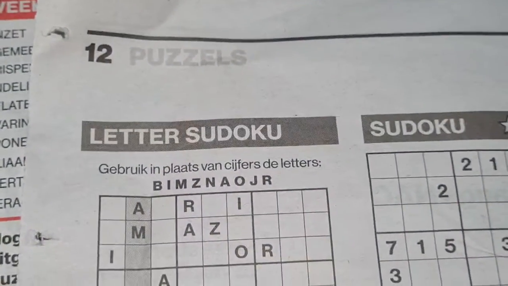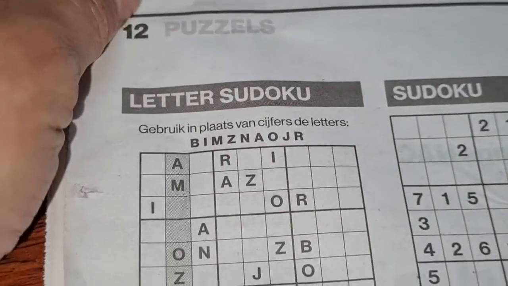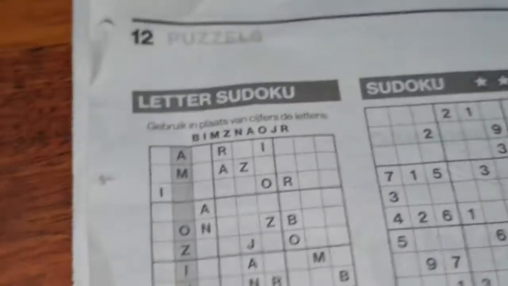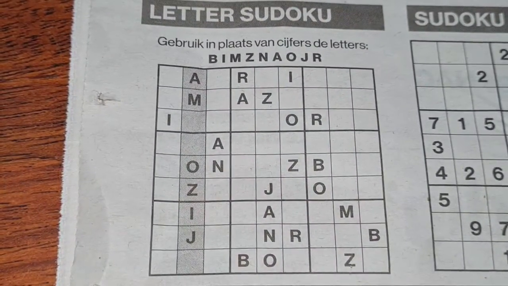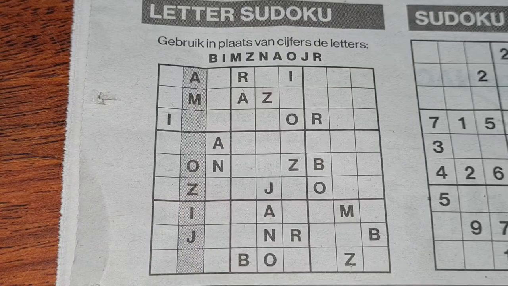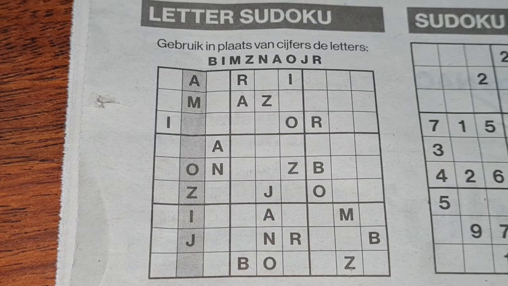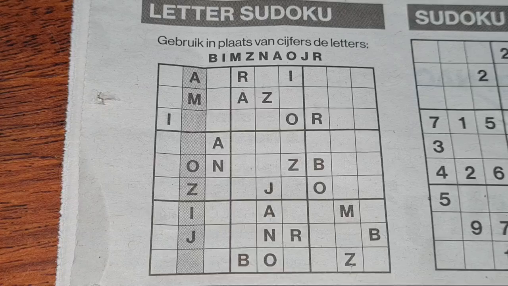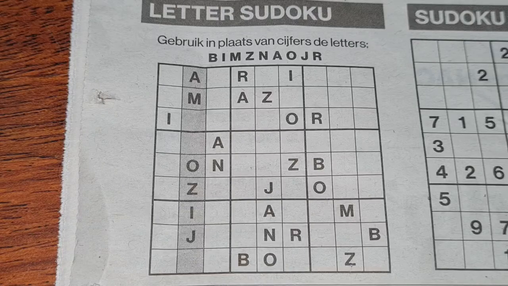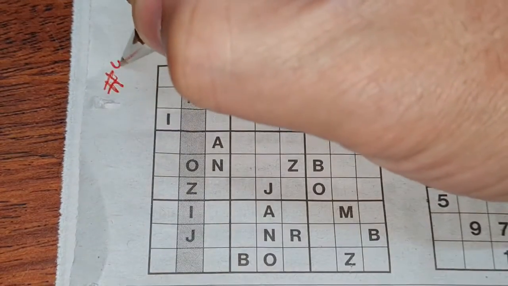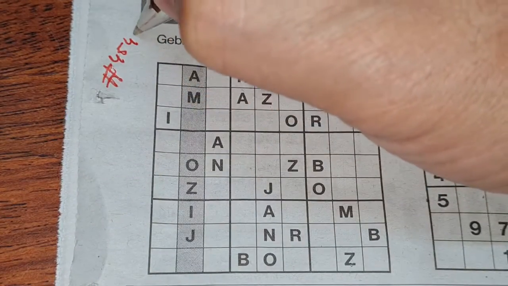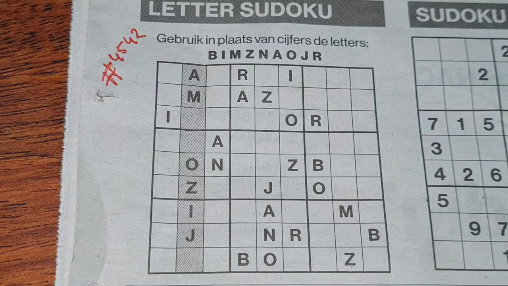But first, I will solve the letter Sudoku. Letter Sudoku number 4543. Oh, no. 4542. Correction. 4542. Before I start, I always count the printed digits.